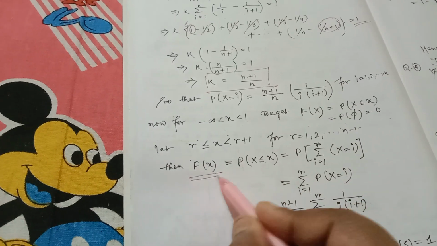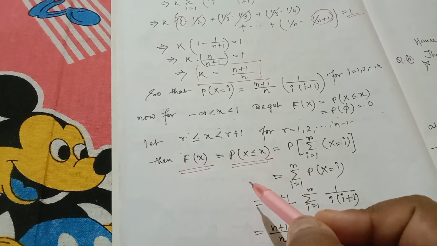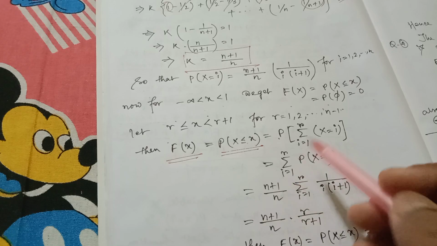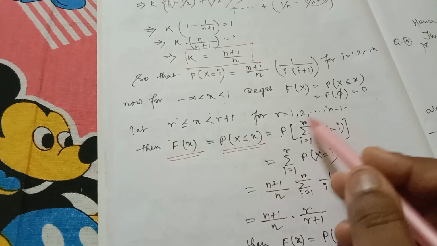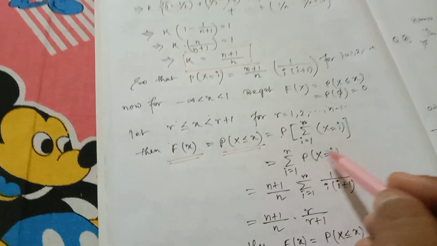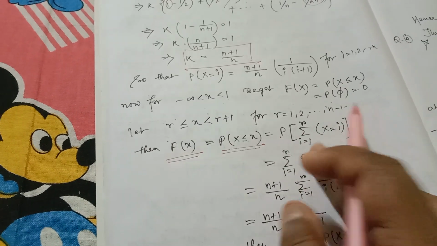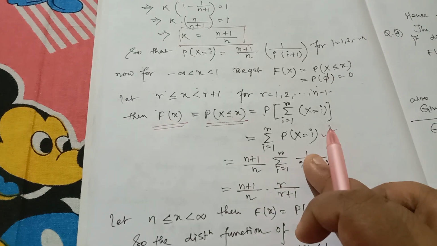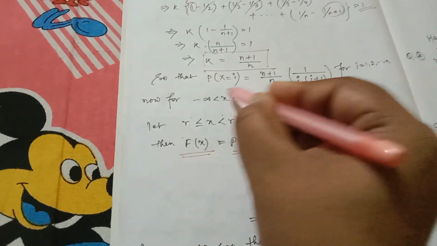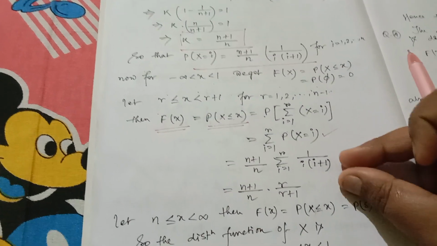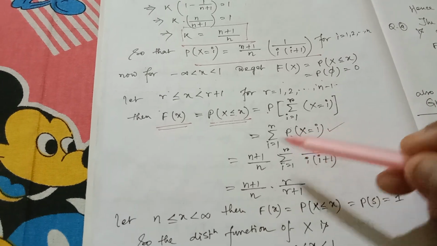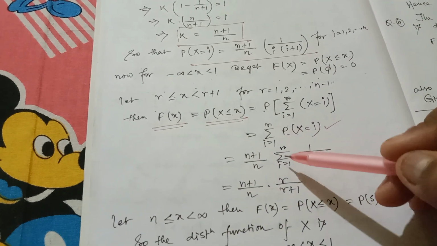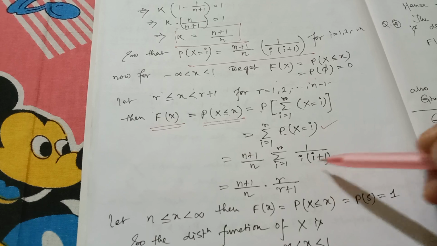So in this case distribution function as per definition, P of X less equal x, can be written as what? P of summation x equals i, where i varies from 1 to r, because you are considering different points, that's why summation should be implemented here. Now actually you need to consider the probabilistic value, so in the next line it can be modified in this fashion. Once you have obtained the value of probability that x equals i, remember we have obtained this structure, so put it here. Then after simplification you can easily understand n plus 1 by n has nothing to do with this summation, so take this one out from this summation. Then you will get summation i equals 1 to r of 1 by i into i plus 1.